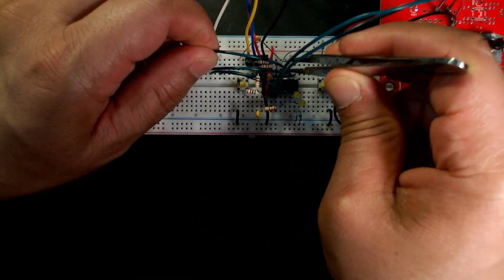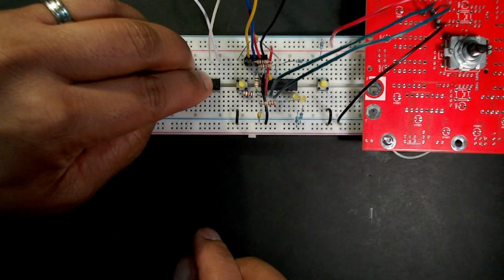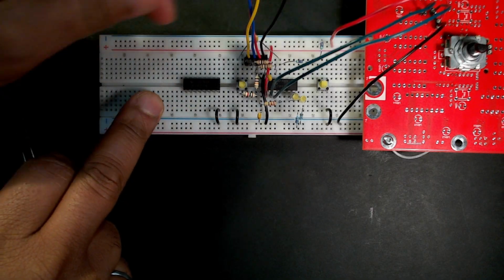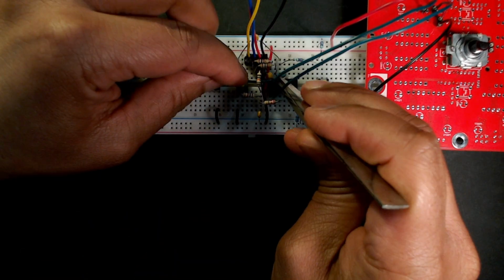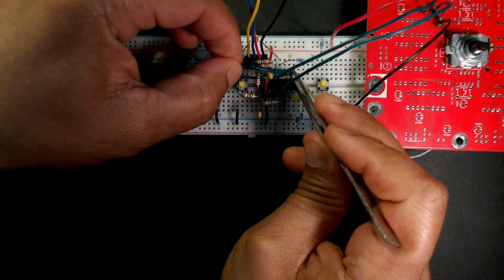Now let's make the changes on the breadboard by removing all this extra stuff. Then we can attach our shift register to the breadboard and make all its necessary connections, as well as run those leads from RC0, 1, and 2.